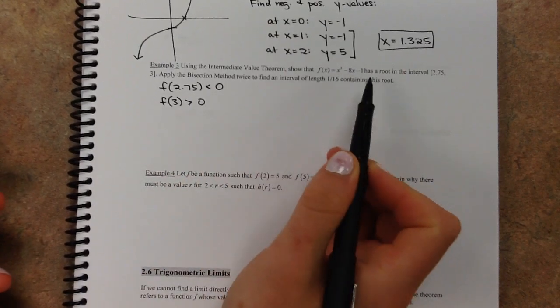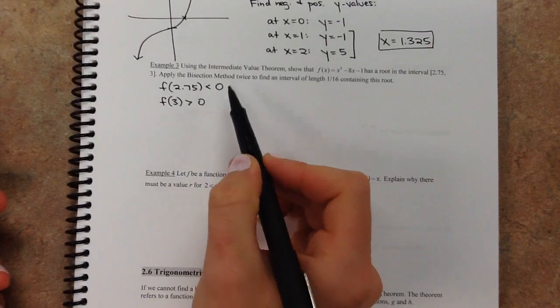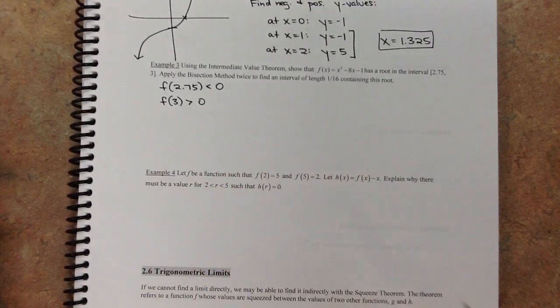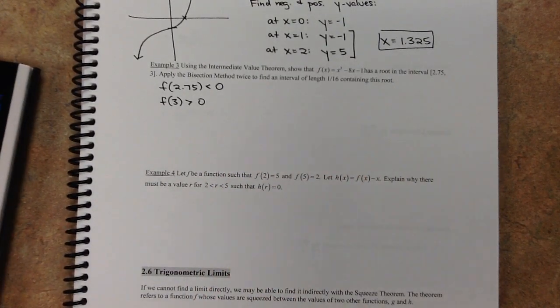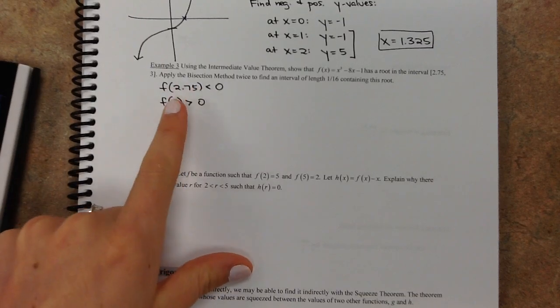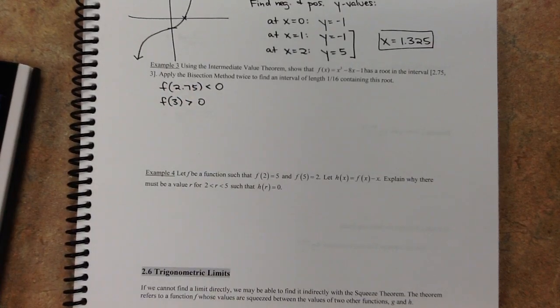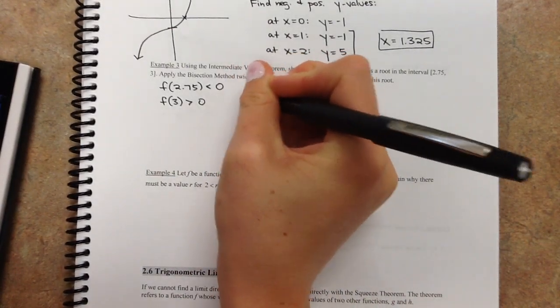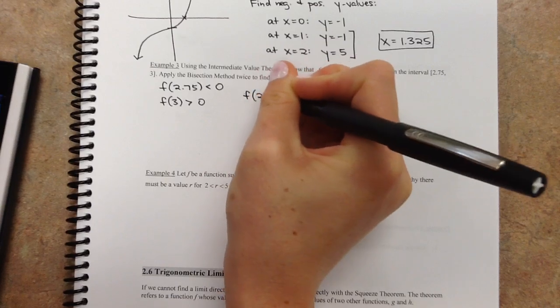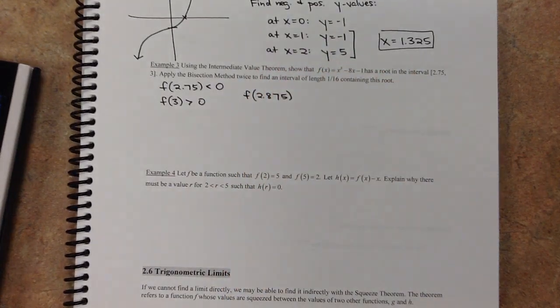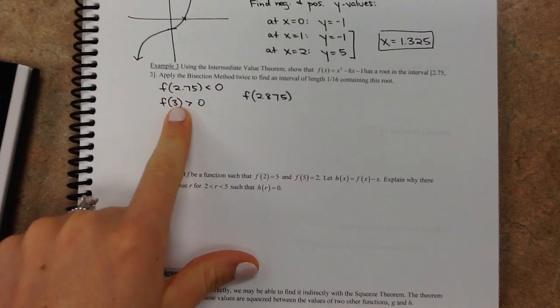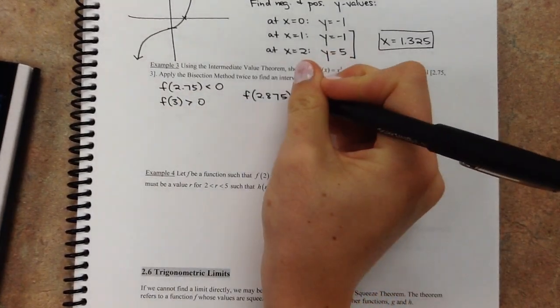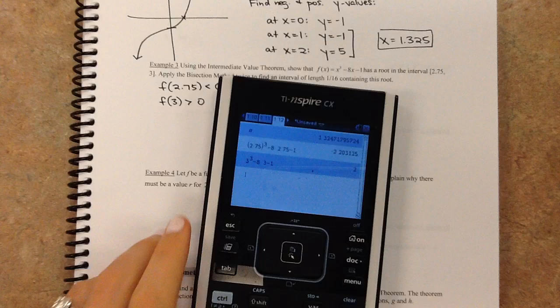So again, because this is a polynomial and it's continuous, you've got to hit a value of 0 somewhere in there. So in the bisection method, this is basically going to help us figure out exactly where that x value is. And we're going to narrow down the interval. So if we know that this is below and this is above, let's cut that in half. Okay, so you're going to cut this interval in half, and halfway in between 2.75 and 3 would be 2.875. So we're going to check this one out.